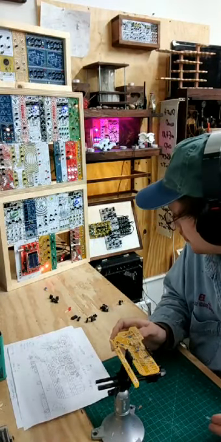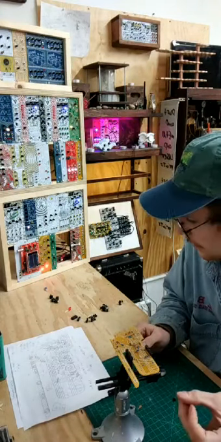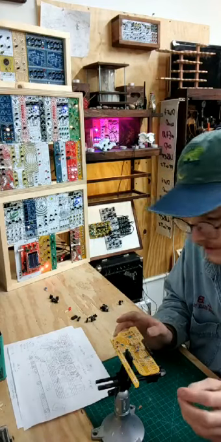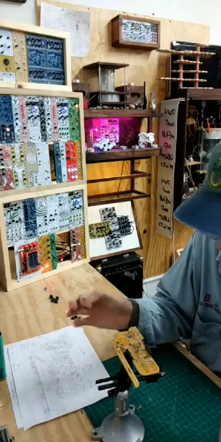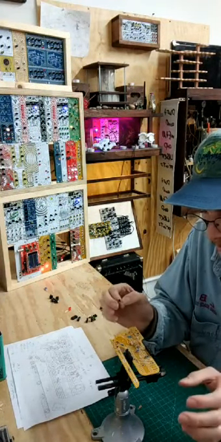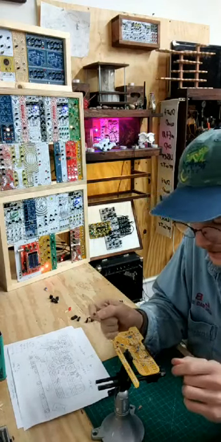Next I'm going to do this one transistor, and then I'm going to solder a bunch of stuff to pin it all down. So this is a transistor. This is another very low-level instrument of circuits.